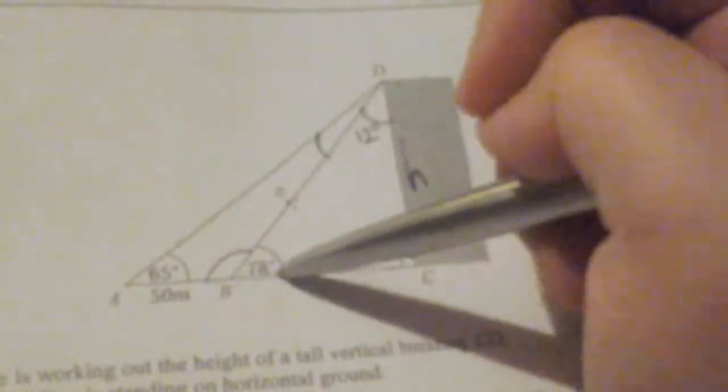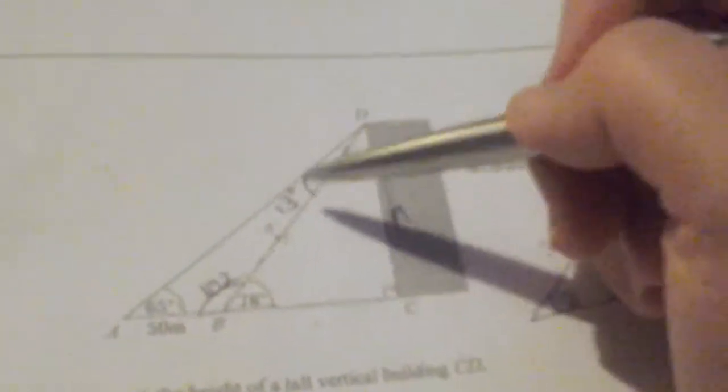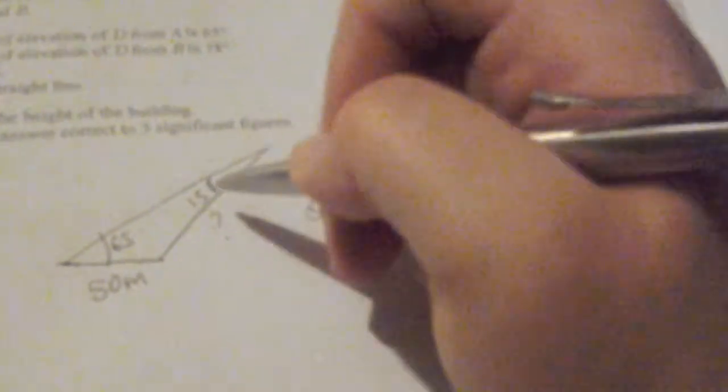This one is going to be 180, take away 78, which is 102. And this one is going to be 180, take away 102, take away 65. So 102 and 65 make 167. So that means I need 13 degrees here. So I can now put this into this diagram here. It's this one I'm looking for, so we'll make that B and B and A and A.